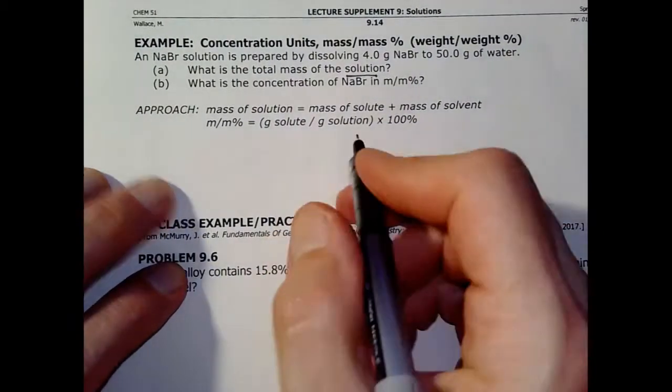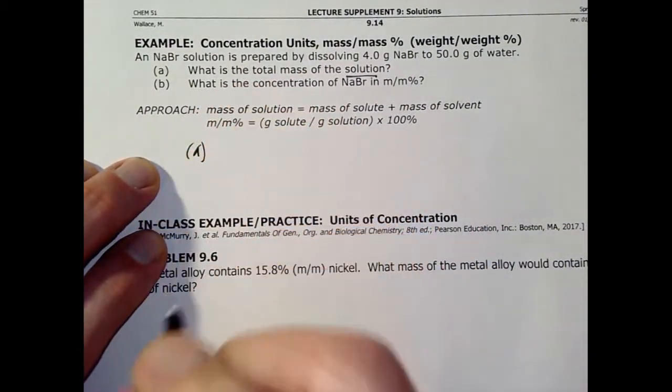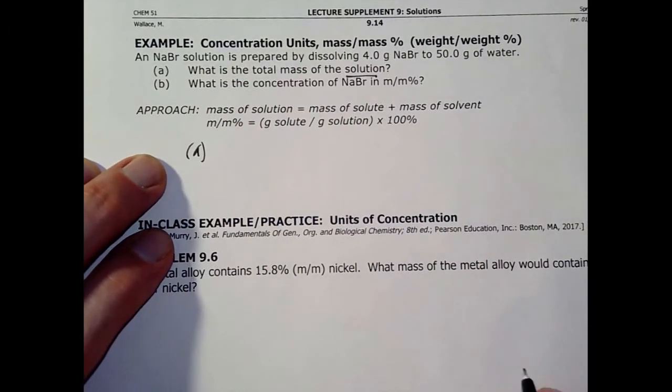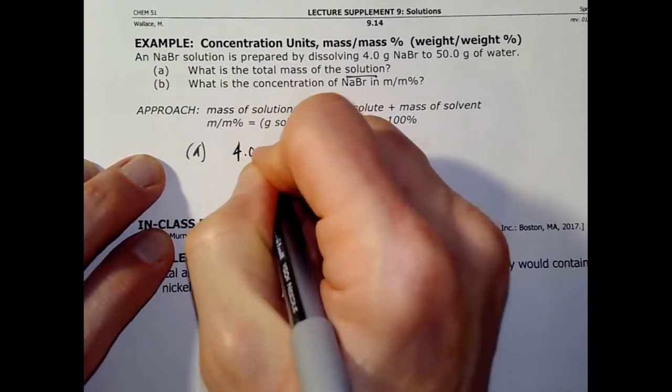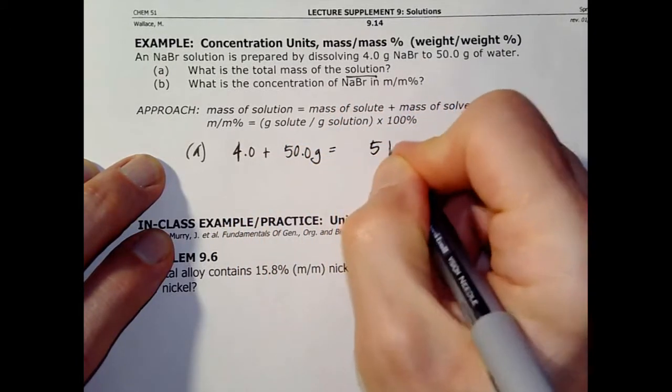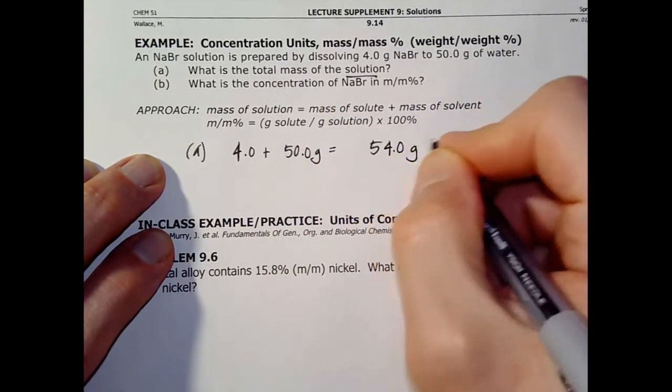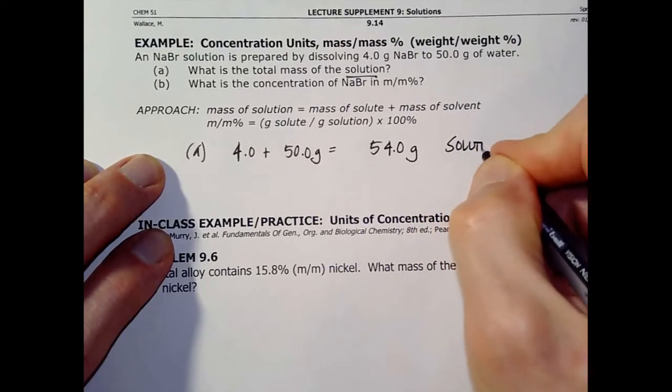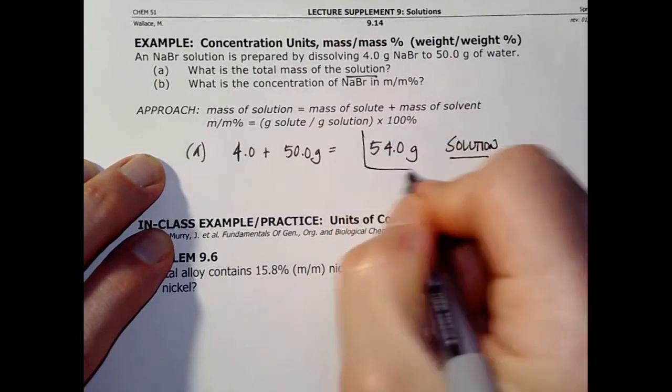Well, the mass of the solution is, of course, the solute plus the solvent. 4.0 plus 50.0 equals 54.0 grams. And that is the solution.